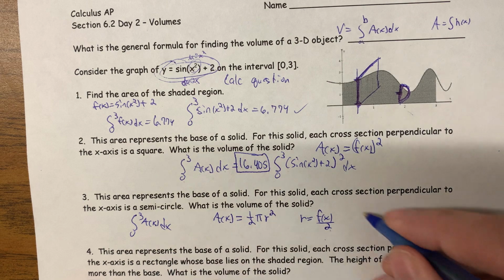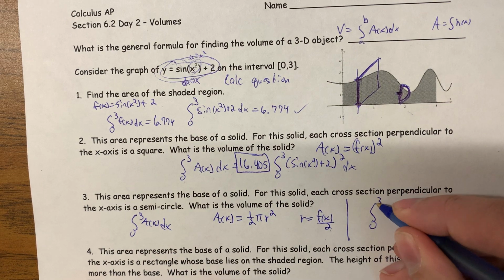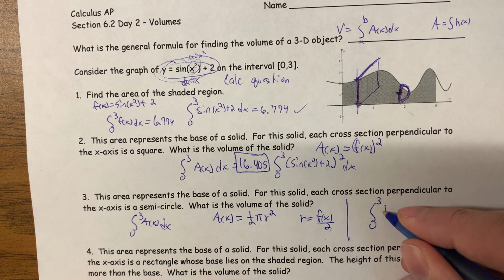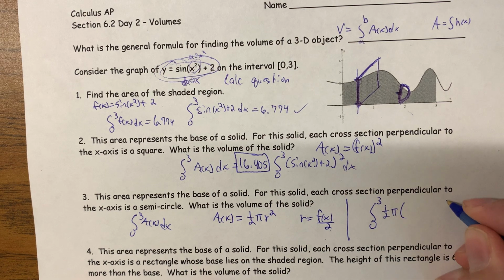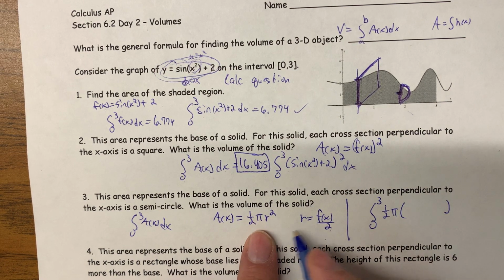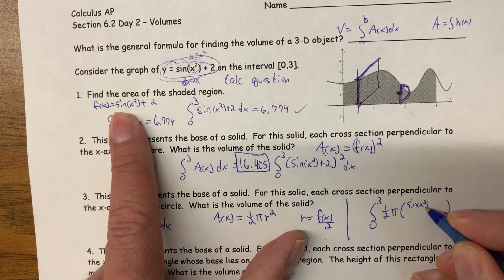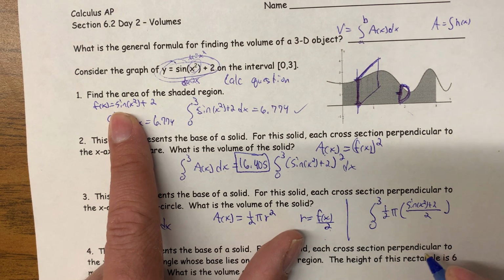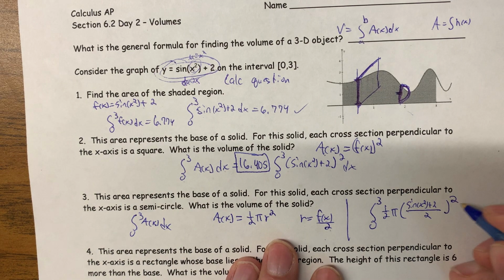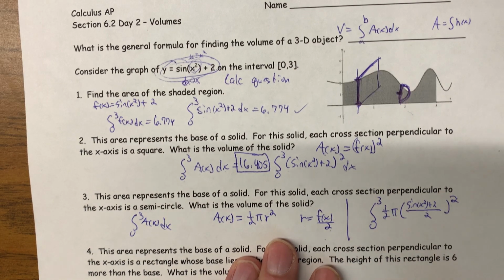But more commonly people will write the integral from 0 to 3 of 1/2 pi times, now we've got to be careful here, r is this function, so sine of x squared plus 2, divided by 2, squared. So 1/2 pi r squared.